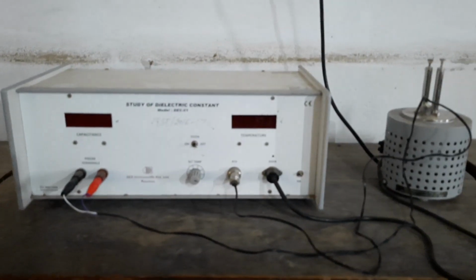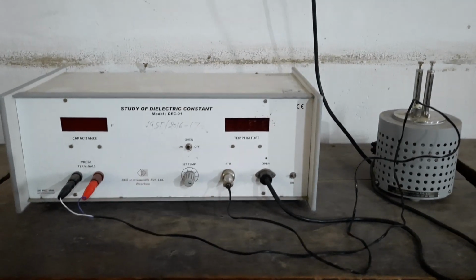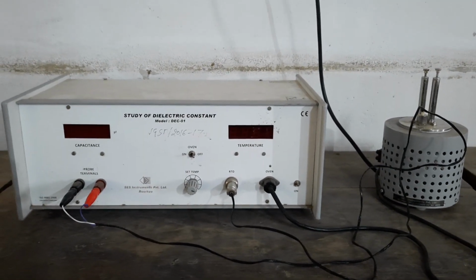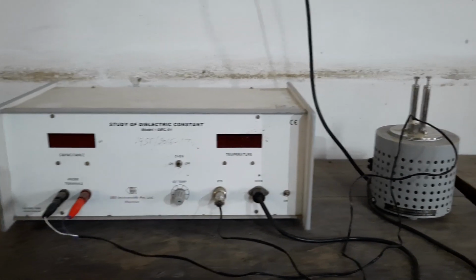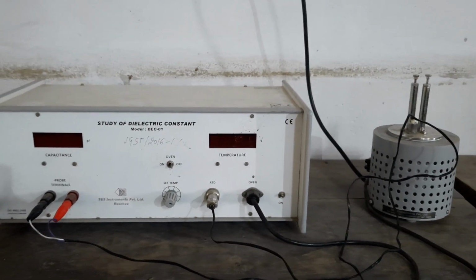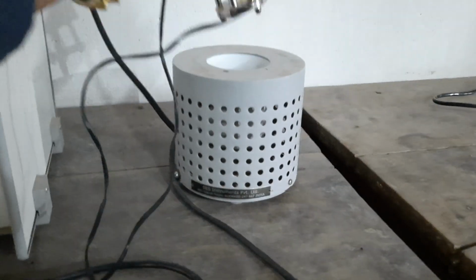So, hi everyone. You can see this is the experimental setup of study of dielectric constant where we can measure the Curie temperature of a given ferroelectric material, that is barium titanate. So we have used sample as barium titanate.